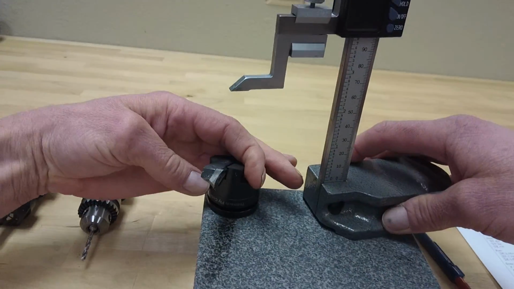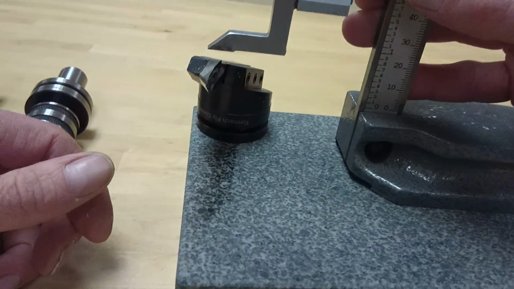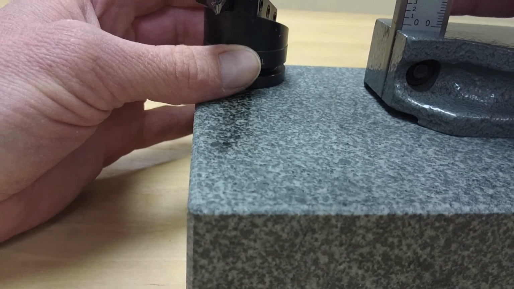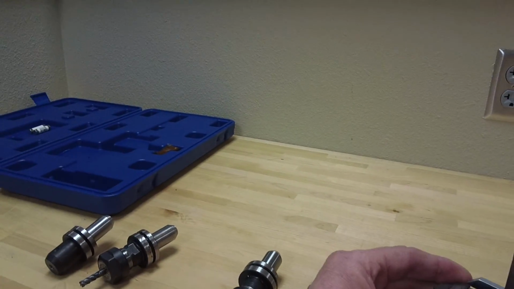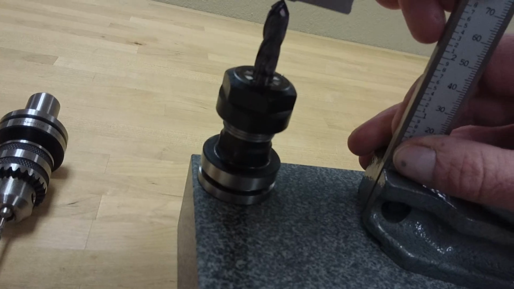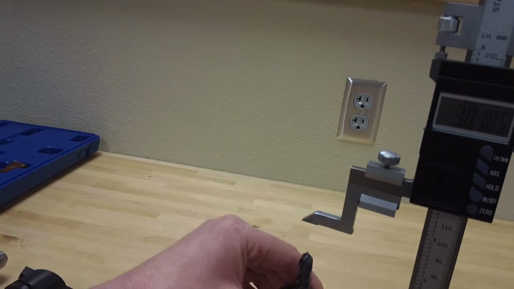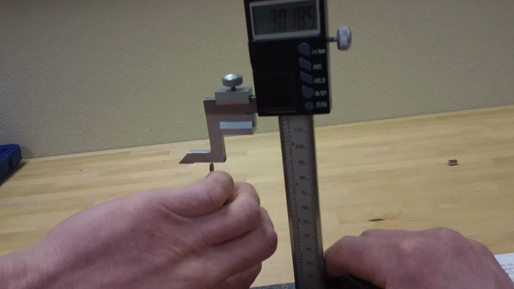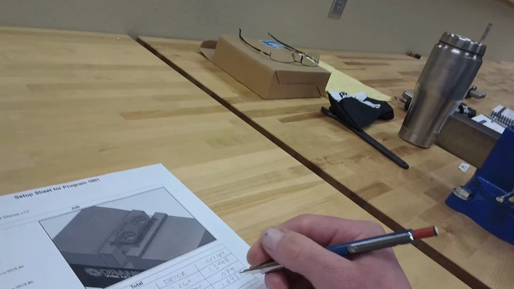Fly cutter. We want to make sure that there's plenty of room to keep that height gauge on there. 0.079. Mill drill, 1.6935. And our last one, the 1/8 inch drill bit, 1.792.